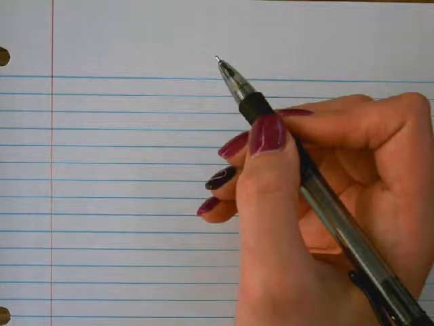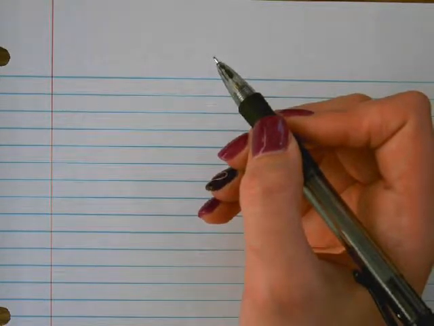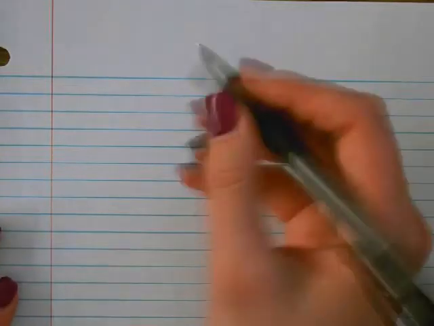Are we ready? So, the next thing that we're going to use completing the square for is to solve. All right, so we're going to solve equations by completing the square.